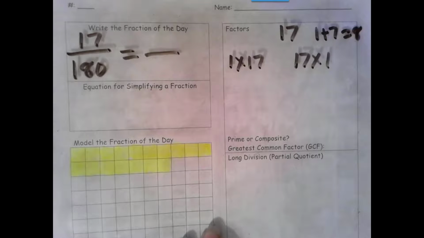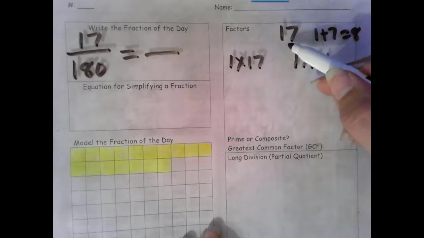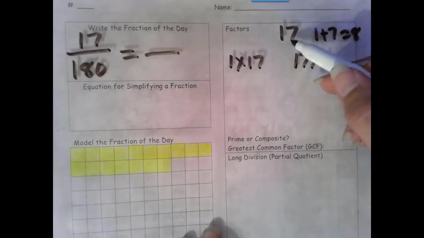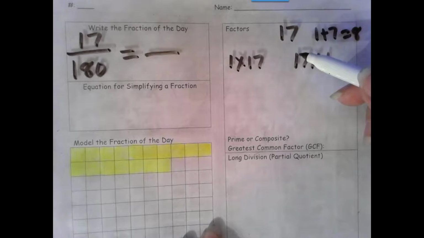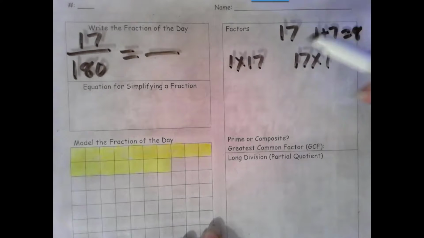We try the next odd number, which is 5. The rule for 5 is that it ends in a 0 or 5. It ends in a 7, so 5 is not a factor. Try 7. The multiples of 7 are 7, 14, 21. 17 is not in that list, so 7 is not a factor. We try 9. The rule for 9 is the same as for 3. We add the digits together, we get 8. 8 is not a multiple of 9, so 9 is not a factor.